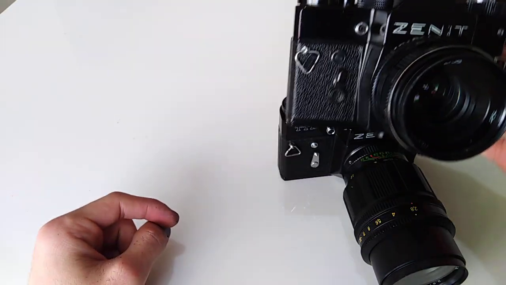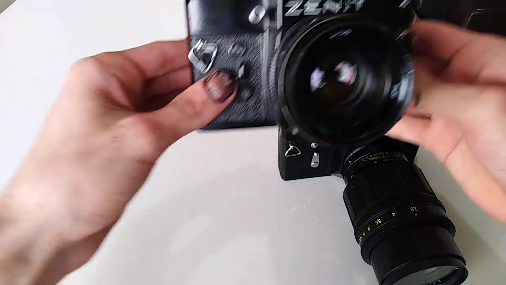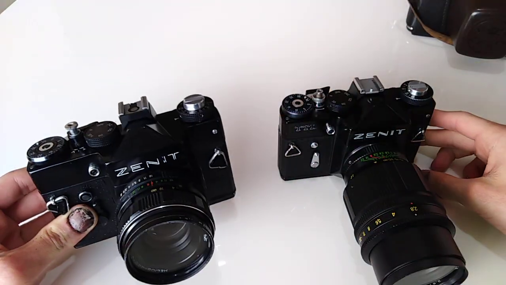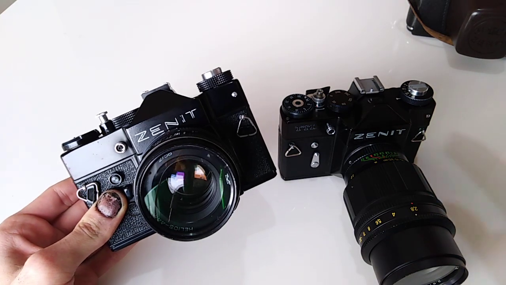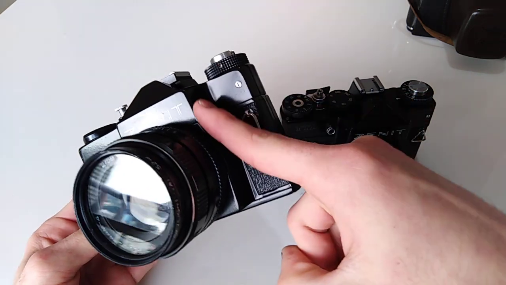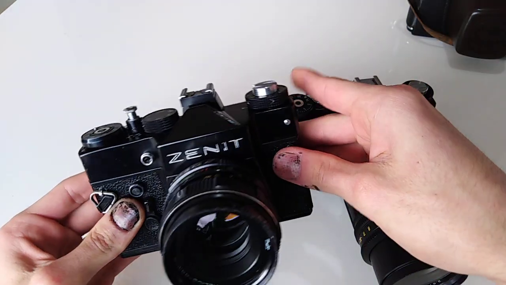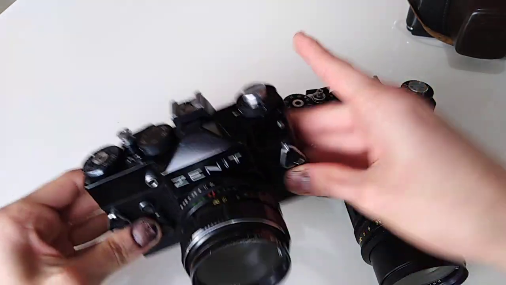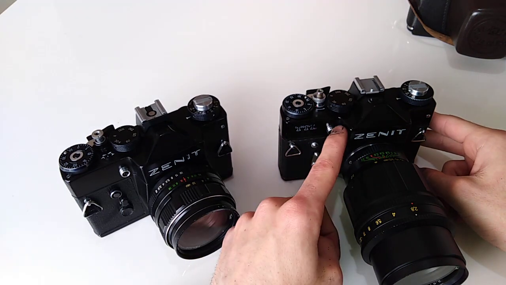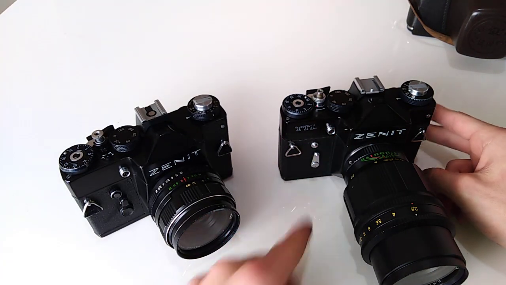It has this curve. So that's kind of the first difference. There was a change in the body. Again, remember, some Zenit TTLs, the last production run, also had this curved body. So that's something to have in mind. But some TTLs, the older ones, have this straight body.